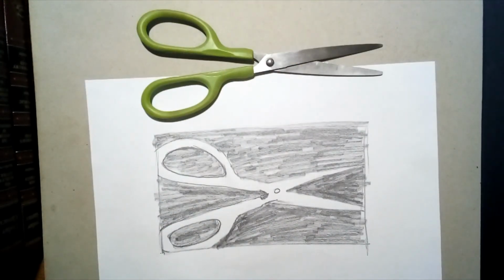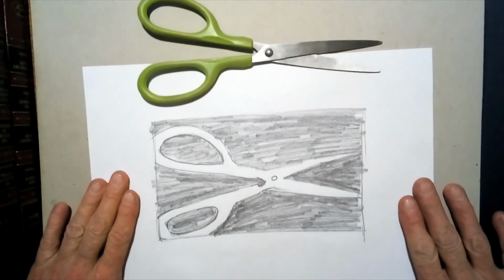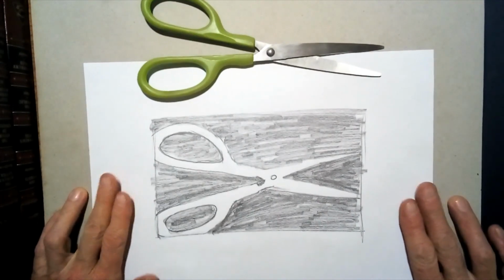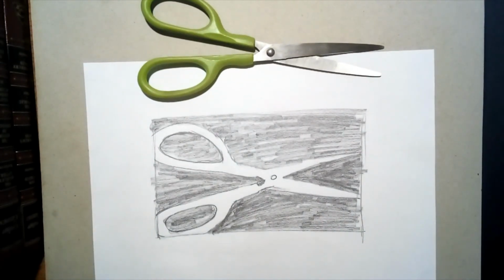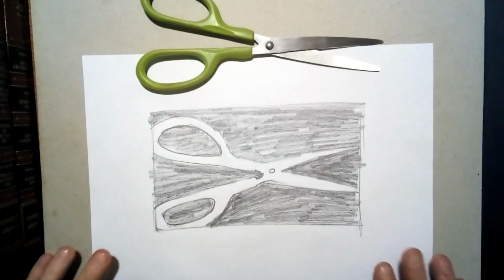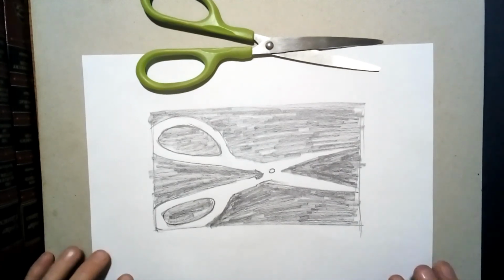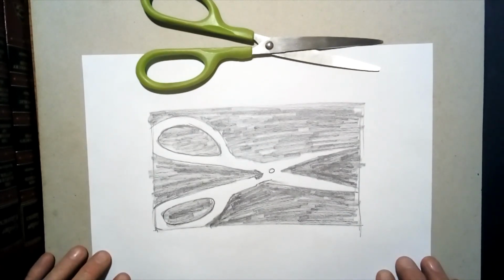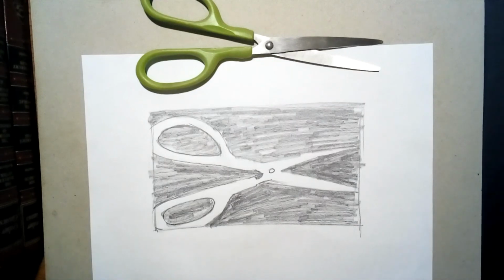Right, so that's how you do negative spaces. I recommend that you practice this as much as you possibly can. It's very, very important to master this technique, this skill that realistic artists use. Of course, super realistic artists are very good at this. The more you practice, the better you'll get, and the easier it will get.